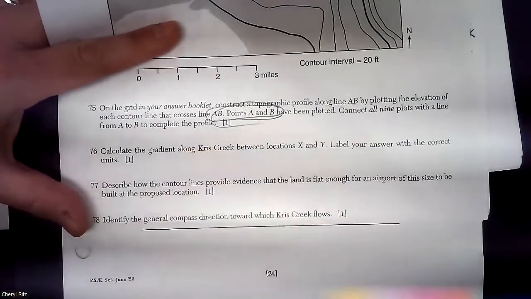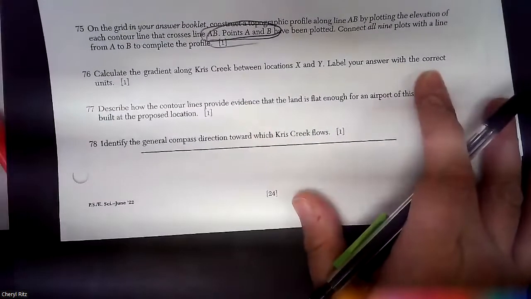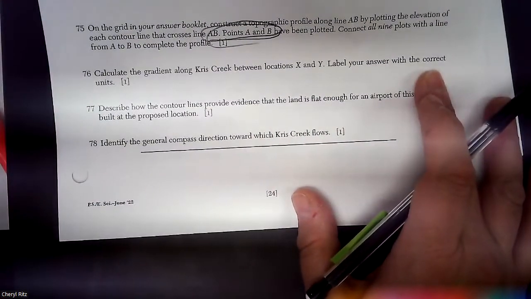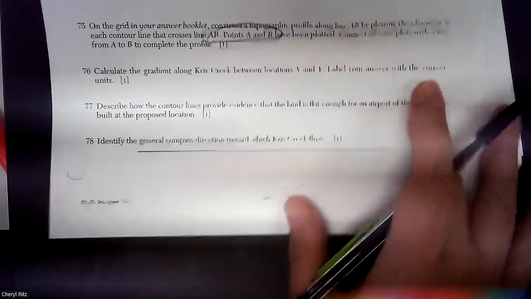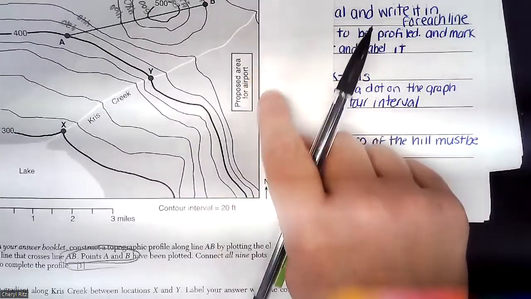I asked you to skip 76 for right now. Let's go to 77. If you remember from the directions I read at the beginning, this was a map of an area where an airport was going to be put. So here's where they proposed an area for an airport.